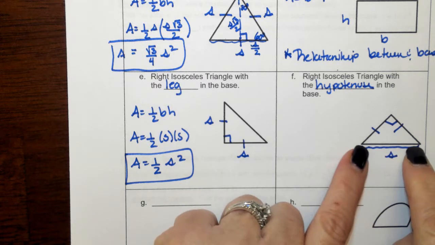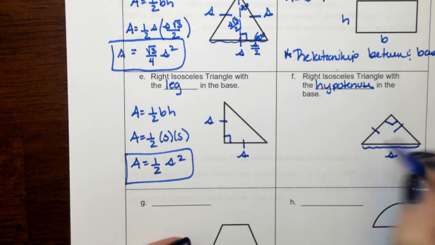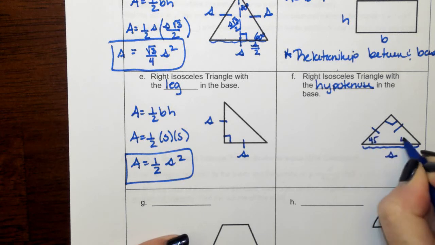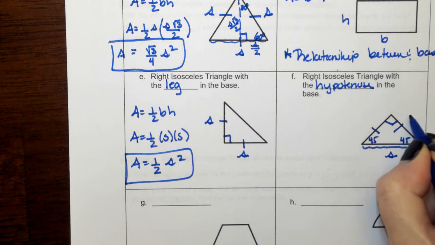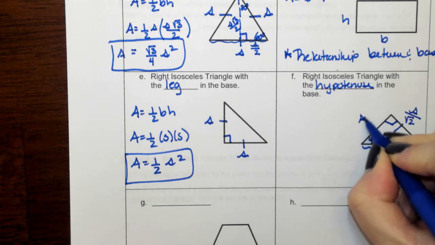Again, this is a 45-45-90 triangle. This angle here would be 45, and this would be 45. Remember the relationship in a 45-45-90 triangle between the two legs and the hypotenuse. The side opposite the 45-degree angle is going to be the hypotenuse divided by square root 2.